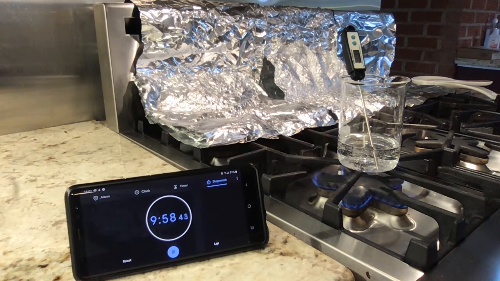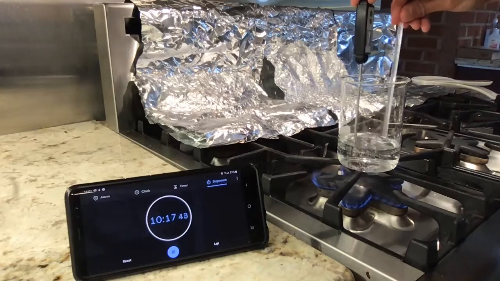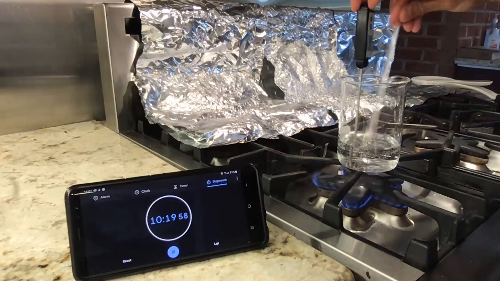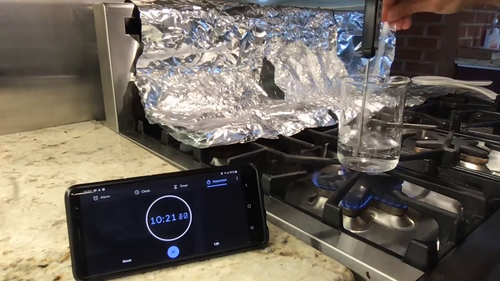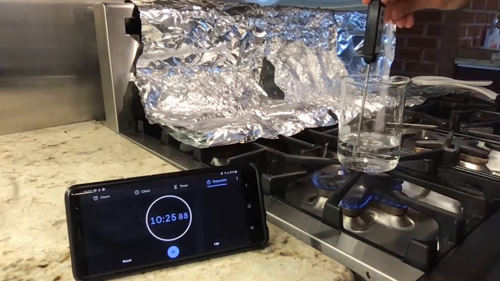All right, we're at the 10-minute mark. It's 80.6 degrees. Try to mix our water here.